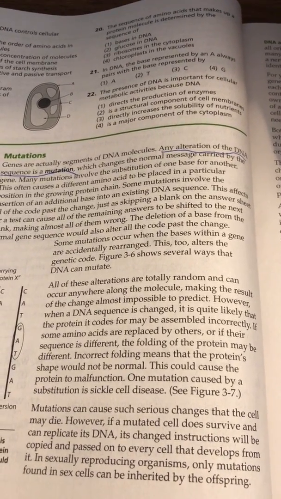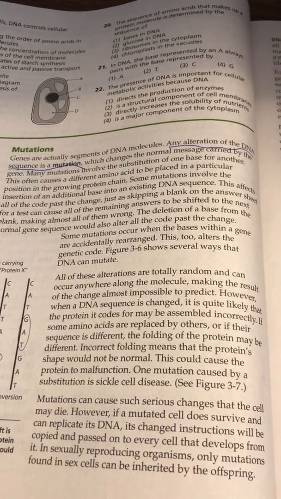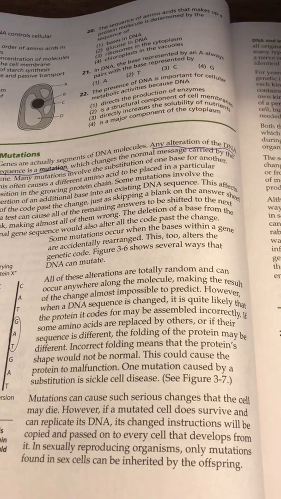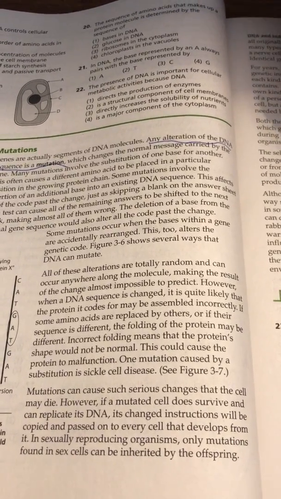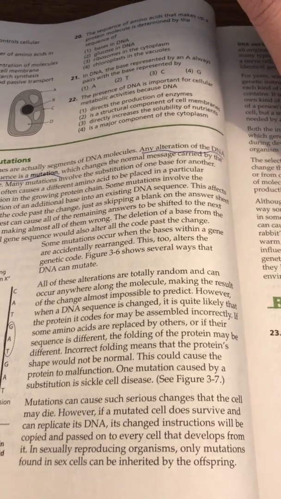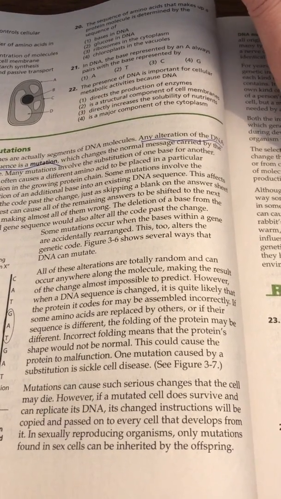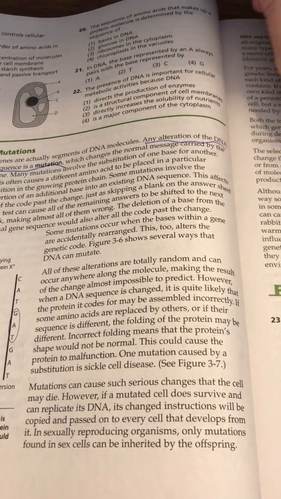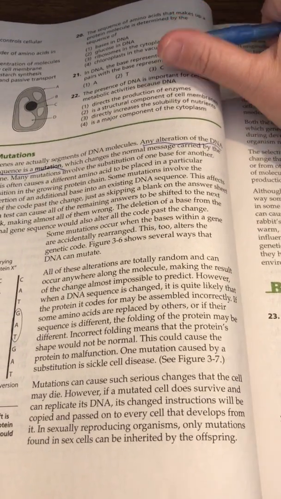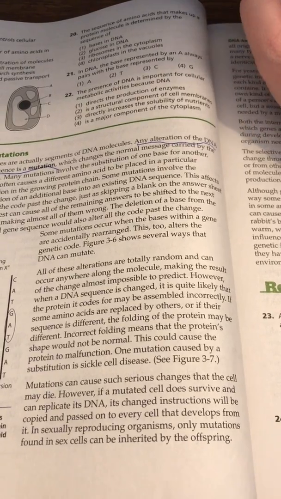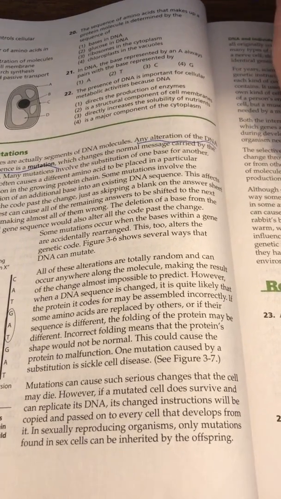Some mutations occur when the bases within a gene are accidentally rearranged. This too alters the genetic code. Figure 3.6 shows several ways that DNA can mutate. All of these alterations are totally random and can occur anywhere along the molecule, making the result almost impossible to predict. However, when a DNA sequence is changed, it is quite likely that the protein it codes for may be assembled incorrectly.